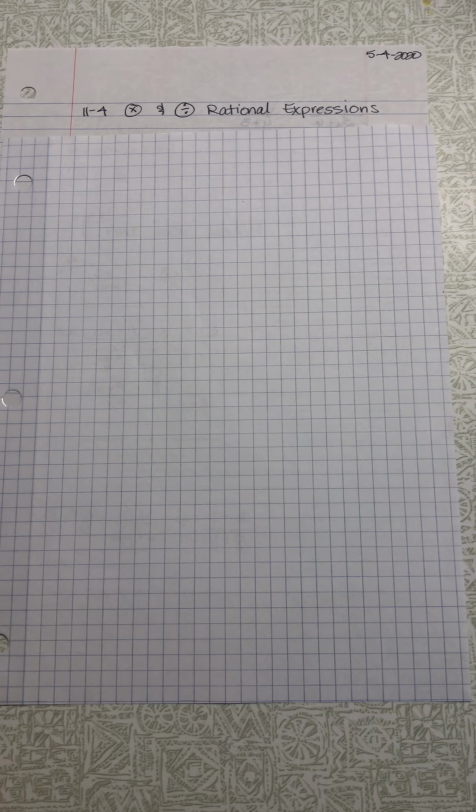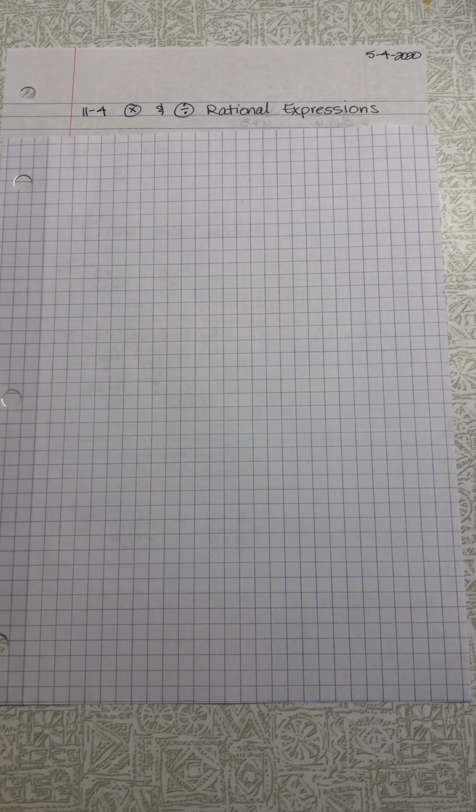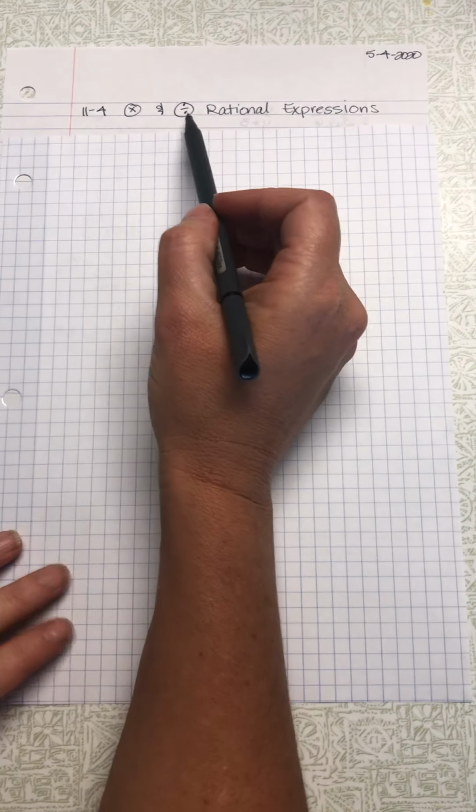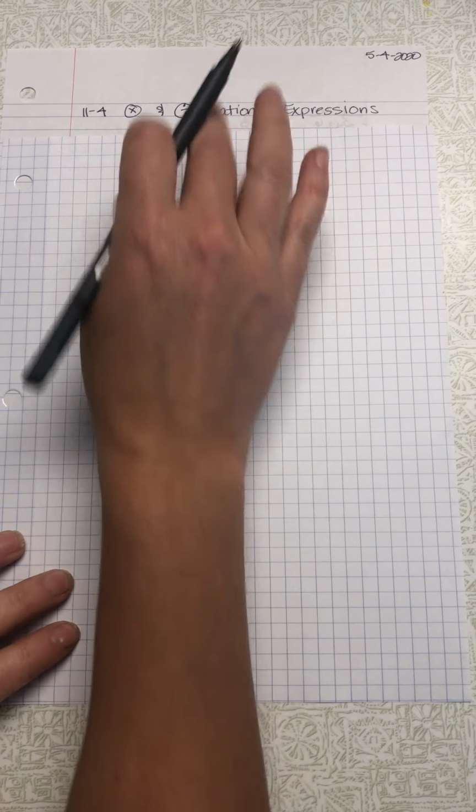I was counting how many days of math learning you have left before you're done with your 8th grade school year, and we have 14 more days. So that's kind of exciting.